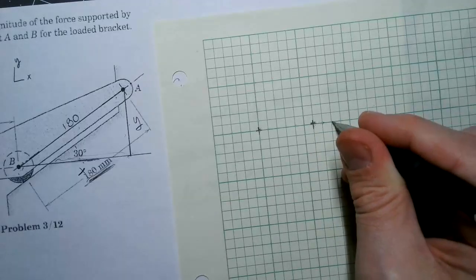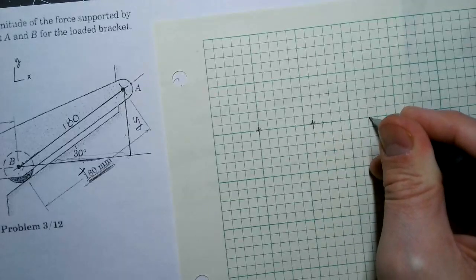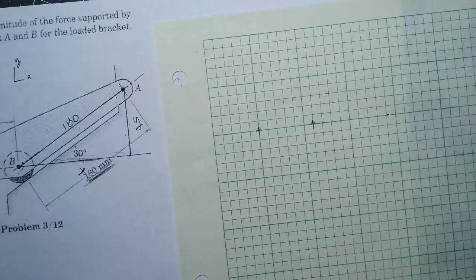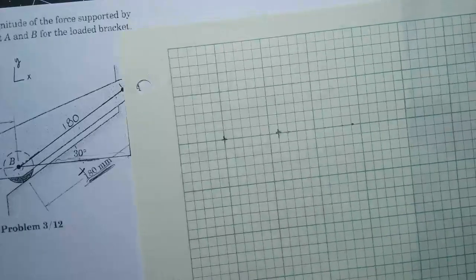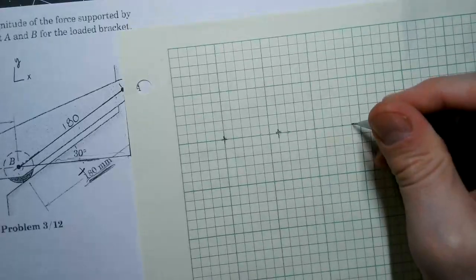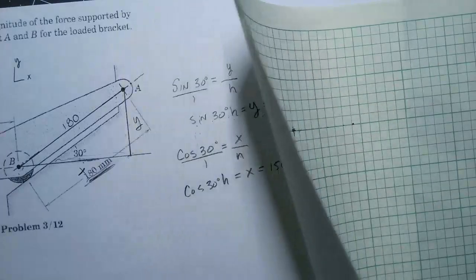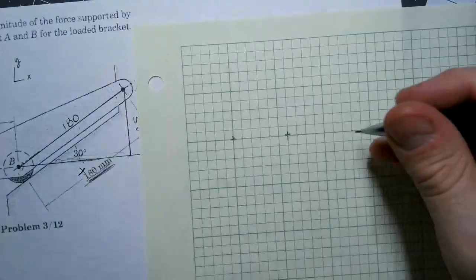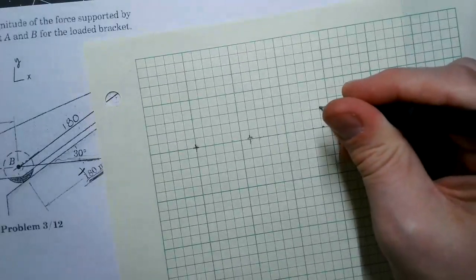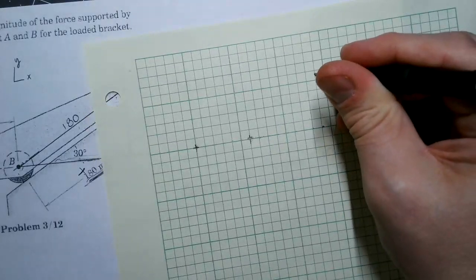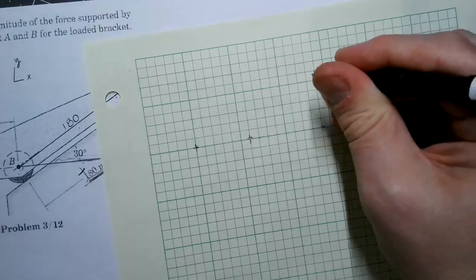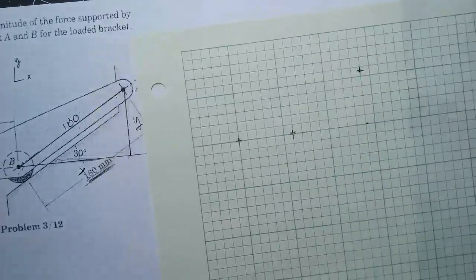We'll come over 1, 2, 3, 4, 5, 6, 7, 8 blocks here. And then we'll come up 5.5 blocks, because that would be close to 90. So we come up 1, 2, 3, 4, 5, about half here. That's going to be our point A.